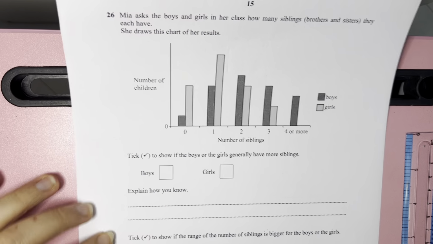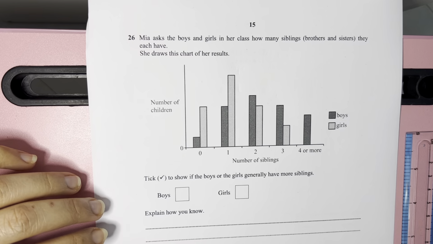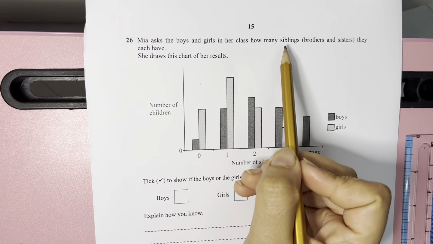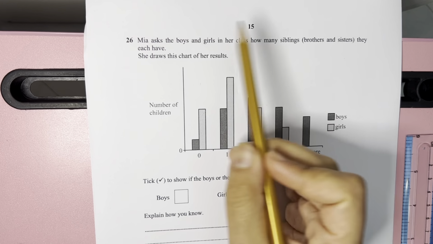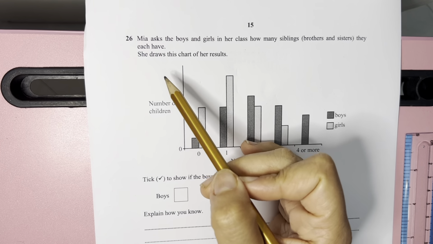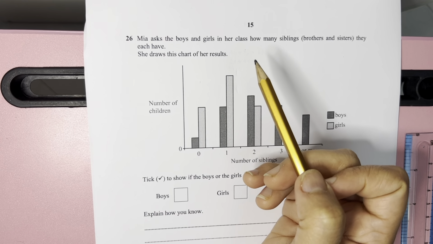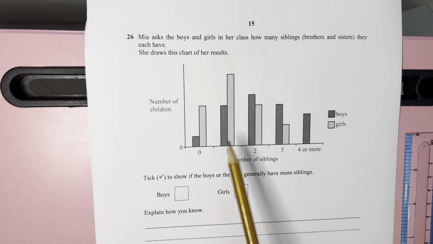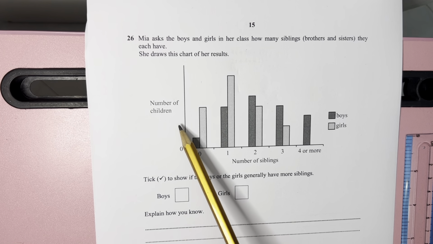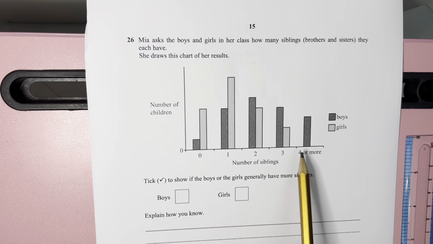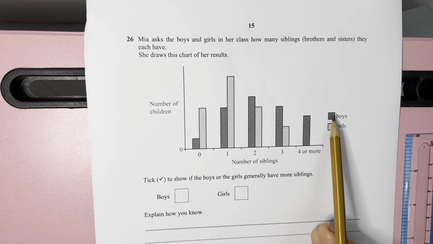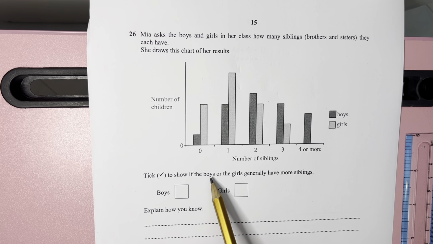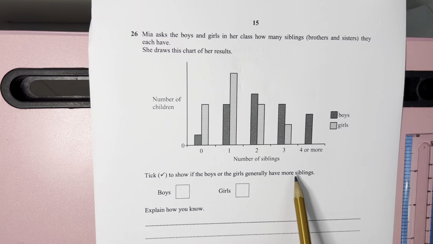And here to the last page and last question in this paper. Mia asked the boys and girls in her class how many siblings, brothers, sisters they each have. She draws this chart for her result. Okay, let's take a look at the chart first. Look here. This is the number of children and this is the number of siblings. The boys with the dark and the girls with the light. Tick to show if the boys or the girls generally have more siblings.